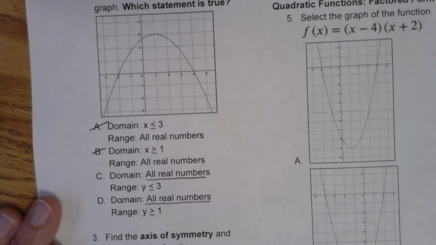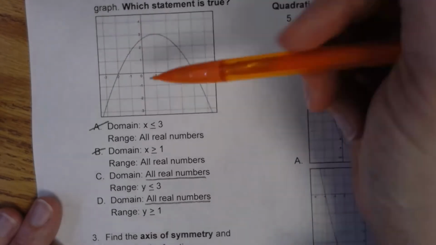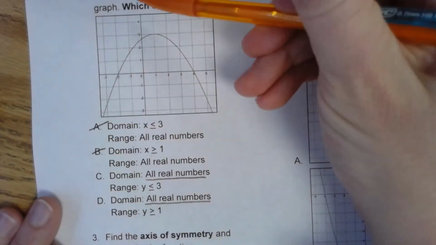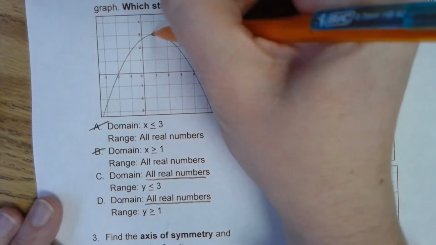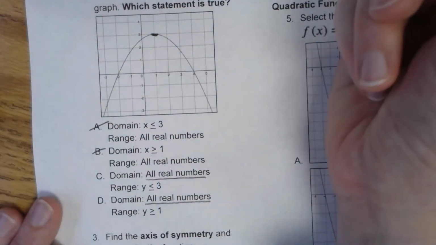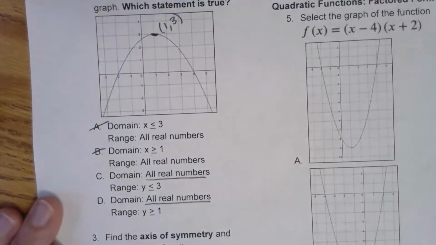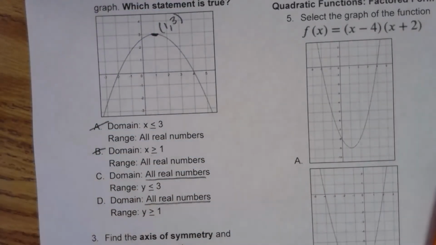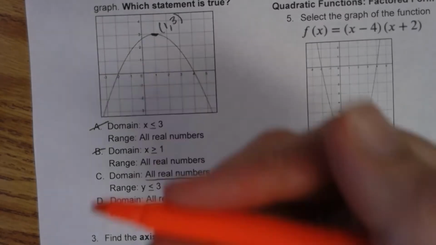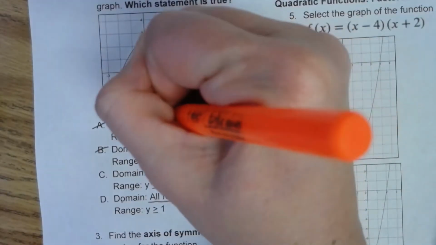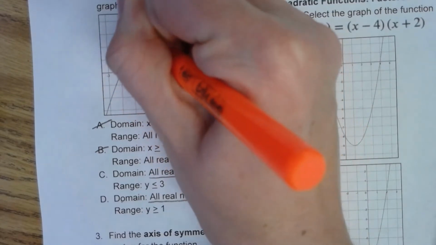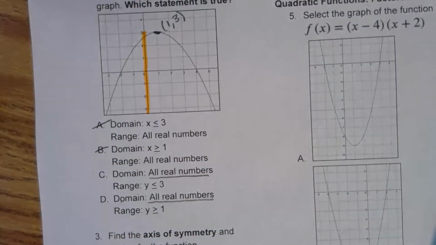That's always true. So now we've got to talk about our range. So look at your y values. The highest y value that our graph reaches is that vertex. So that's the point 1, 3. The highest that graph reaches, so let's just highlight it if we need. Here's our y values. It actually stops there at 3. It does not go beyond that y value of 3.